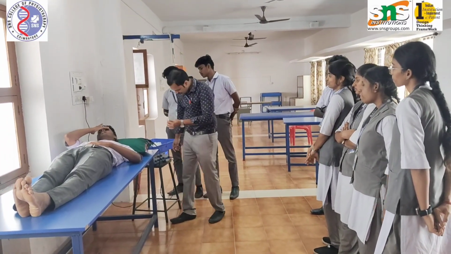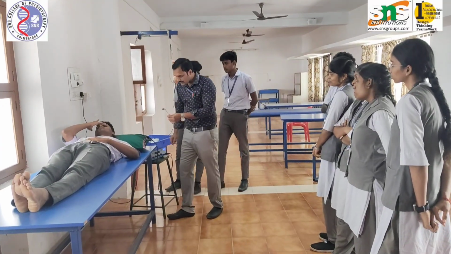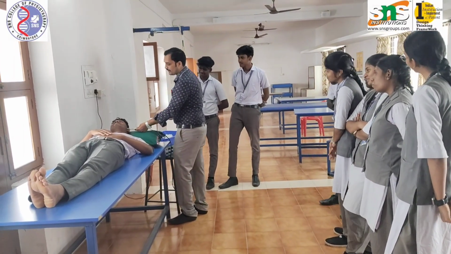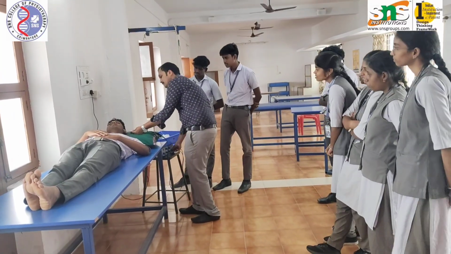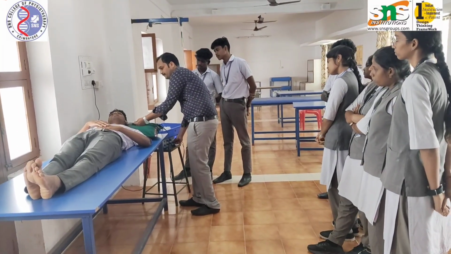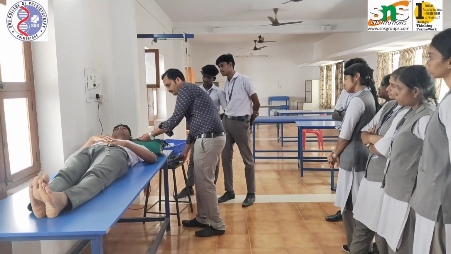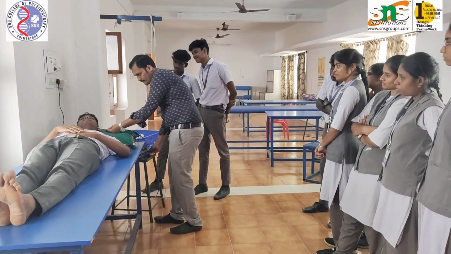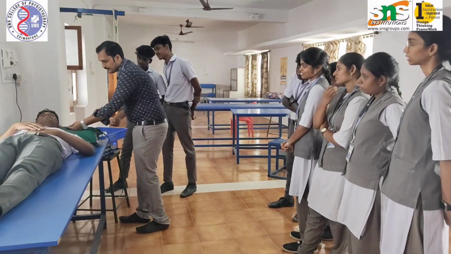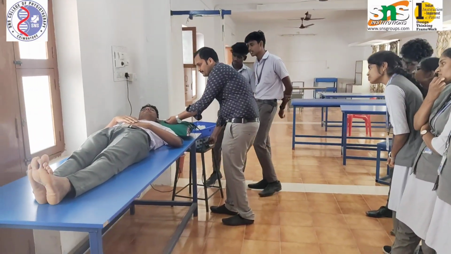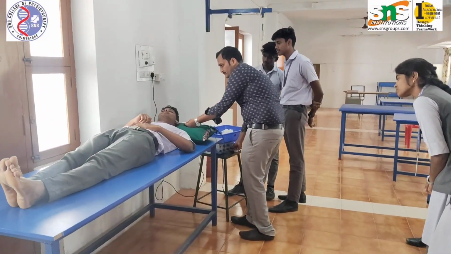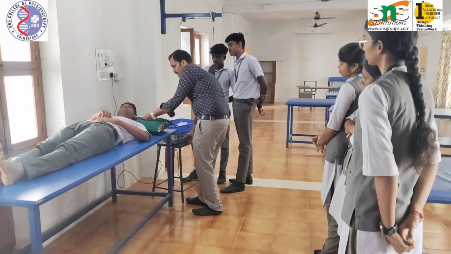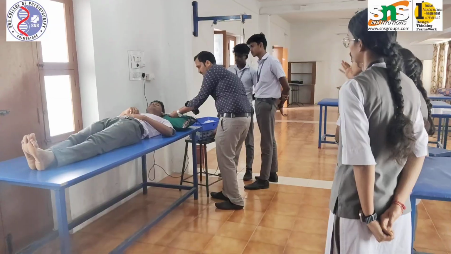When placing it on the trunk, after raising the intensity, one side of the muscle will feel full contraction.